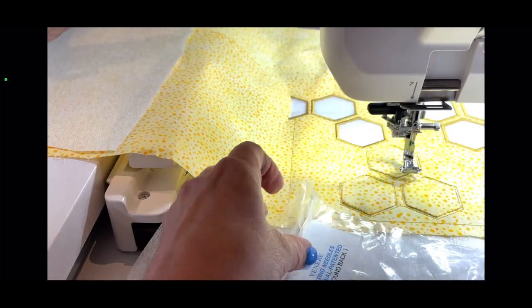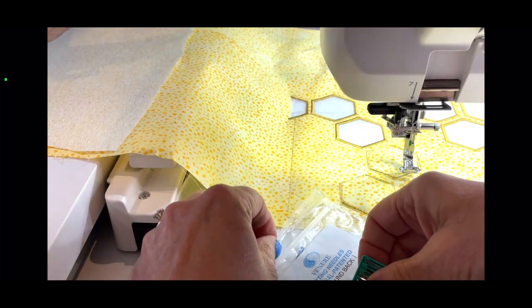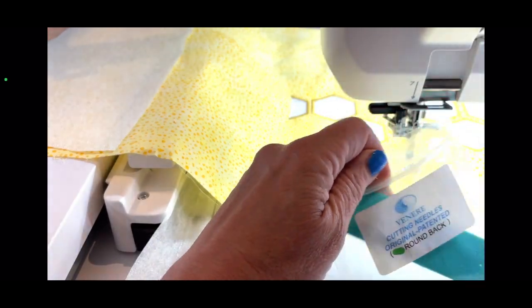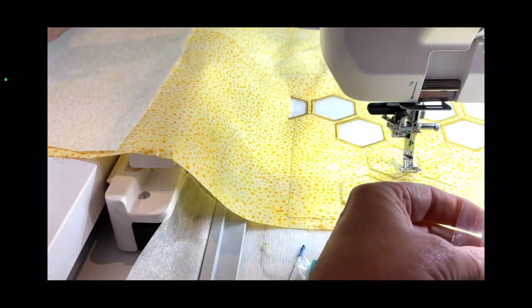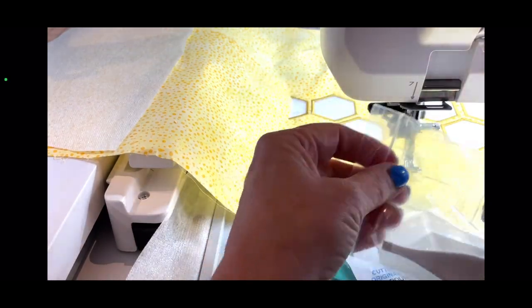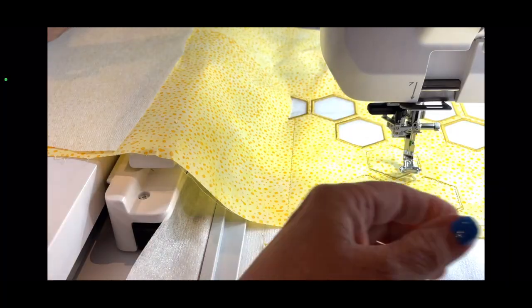I don't have a multi-needle to use them with, so I haven't used them with a multi-needle. I just have them to show. And actually I think these are flat back ones too. I'm not sure. I got those somewhere. So anyway, those are what they are.